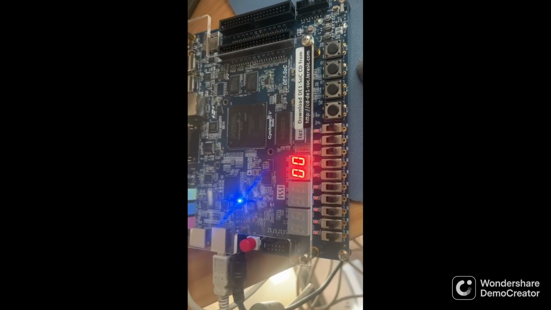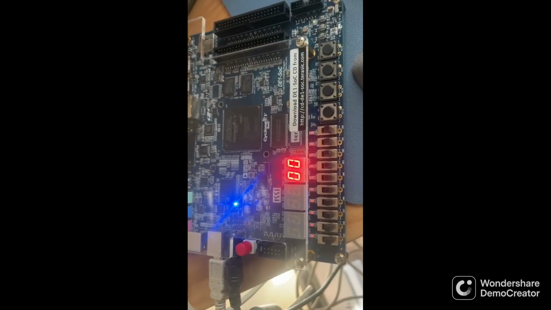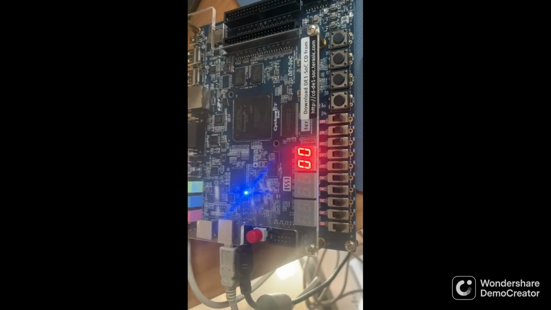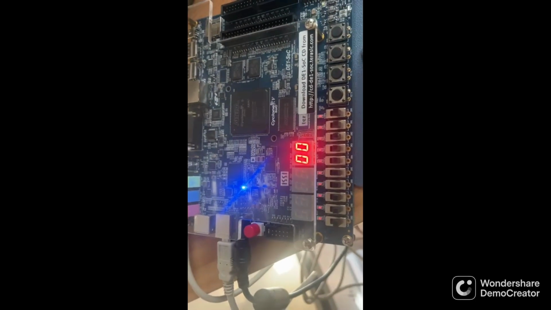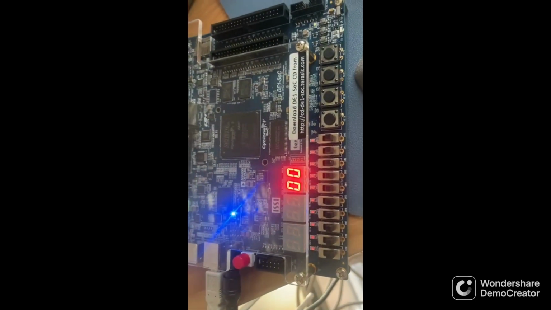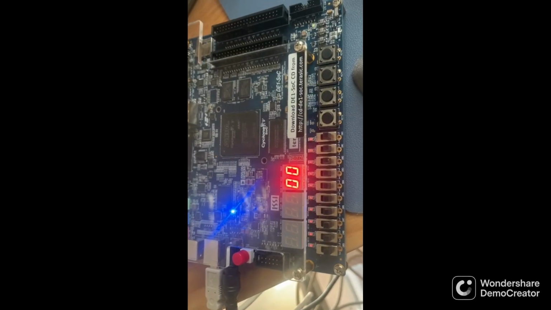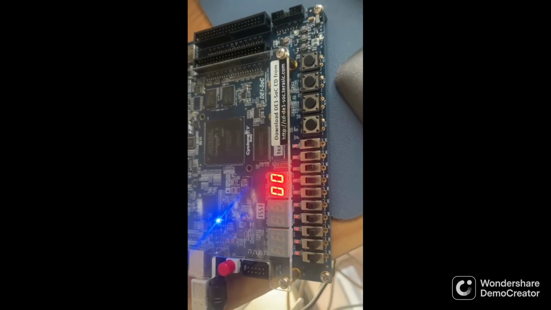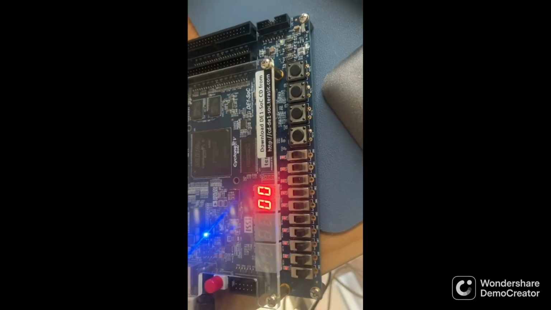I'm going to take multiples of 8 for simplicity, and then we'll start loading values 8, 16, 24 and 64 and see if the average of the previous cycle is loaded correctly or not.